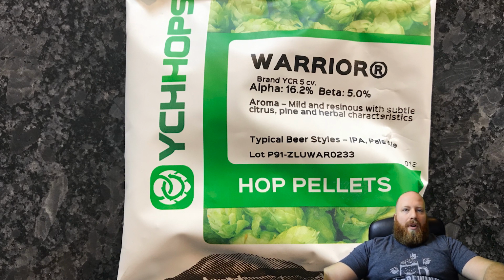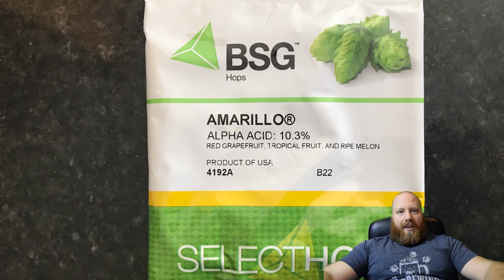So your Warrior would be a higher alpha hop, and 95% of the time you would see Warrior used at the beginning of the boil and not at the end because of the high alpha acid of the hop. Aroma hops are used later in the boil. That could be your Centennial, your Citra, your Simcoe, Galaxy.